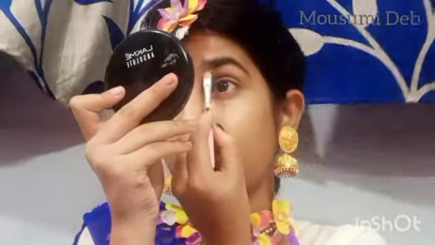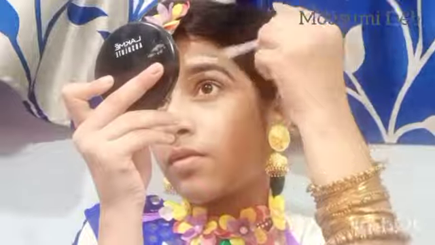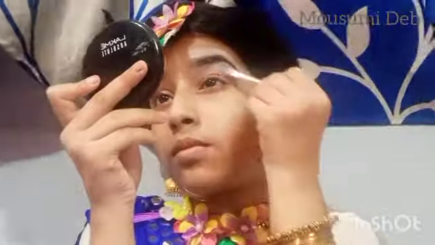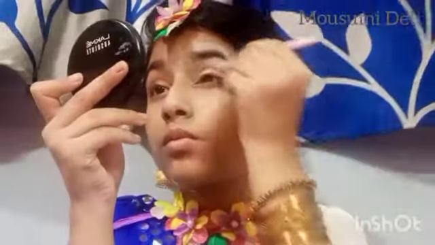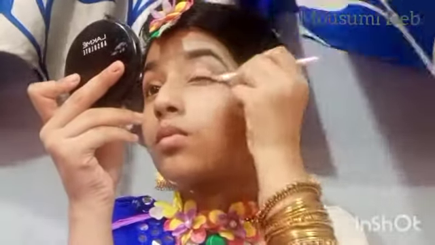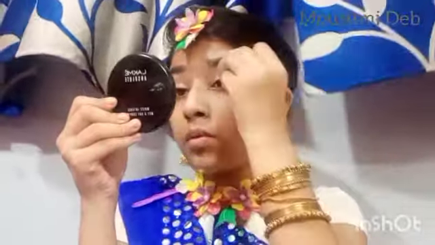Now I am applying concealer on my eyelid. Now I am blending it properly.